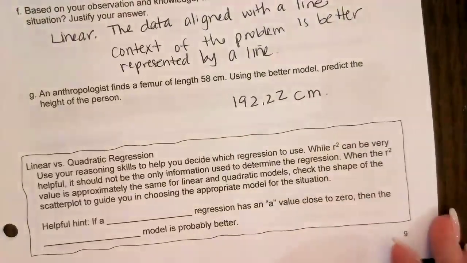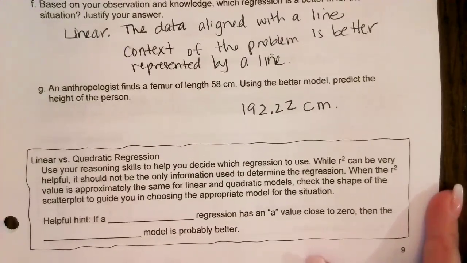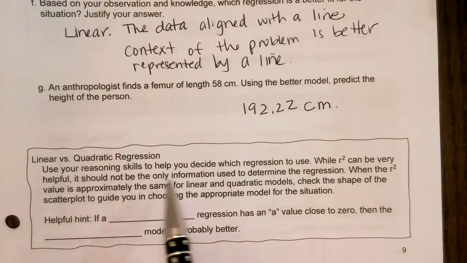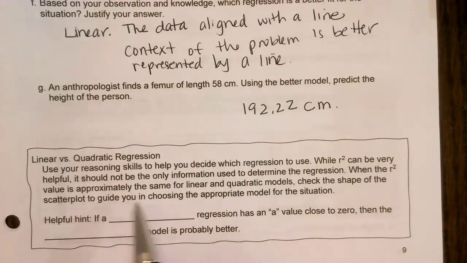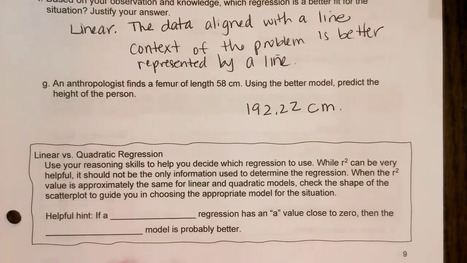All right, for the ending part here, I will let you know that as you're using your reasoning skills to help you decide which regression to use, while R2 can be very helpful, it should not be the only information used to determine the regression. When the R squared value is approximately the same for linear and quadratic models, check the shape of the scatter plot to guide you in choosing the appropriate model for the situation. Also think through the context of the problem. Would it represent something that's parabolic or something that's linear?